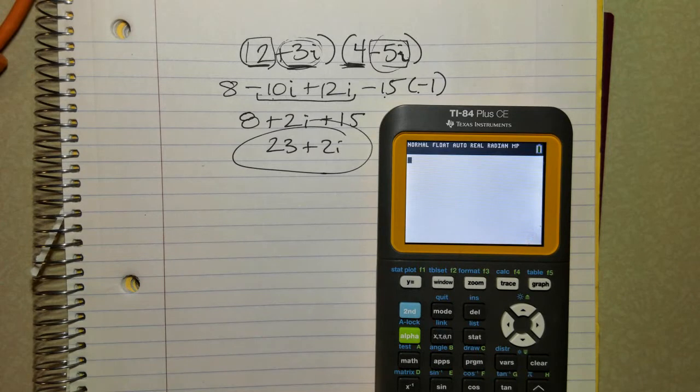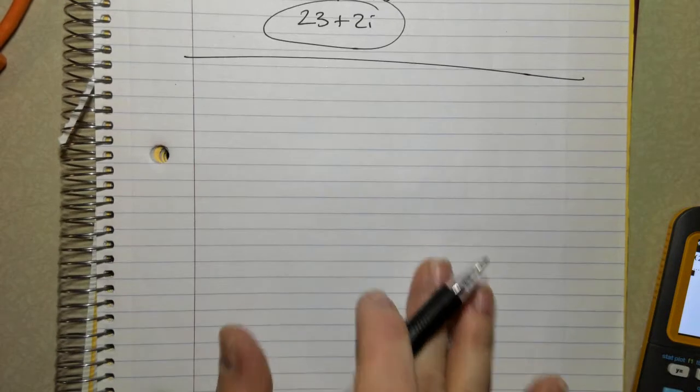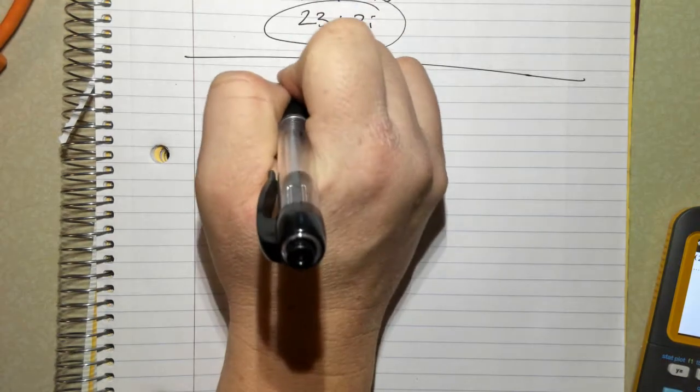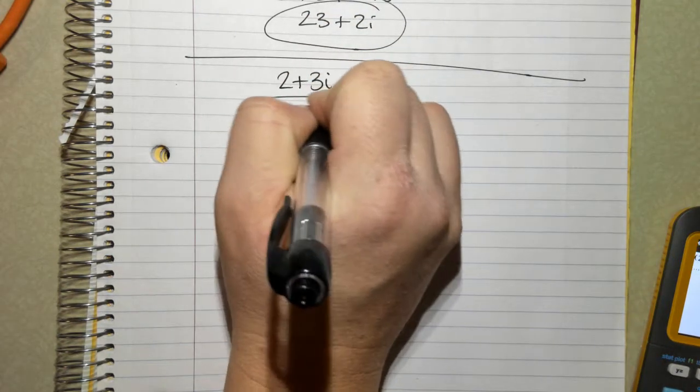The first parenthesis, I know it's sloppy when you look up at my screen, is 2 plus 3i. The second is 4 subtract 5i. Do we get the exact same answer? Yeah. Okay, and your last one is how do we simplify in fractional form? So please write this down. Let's do 2 plus 3i over 4 minus 5i.